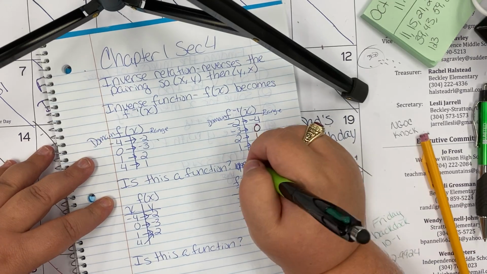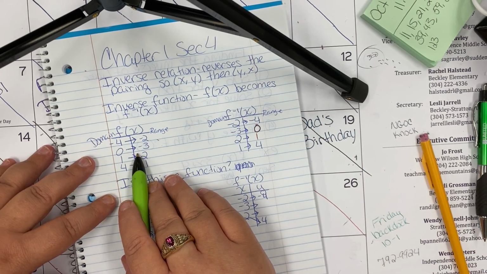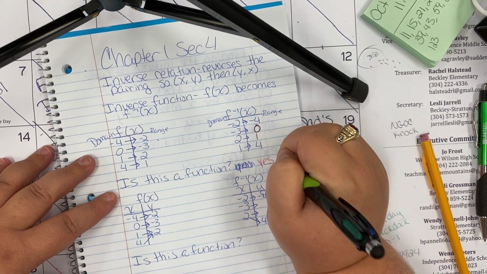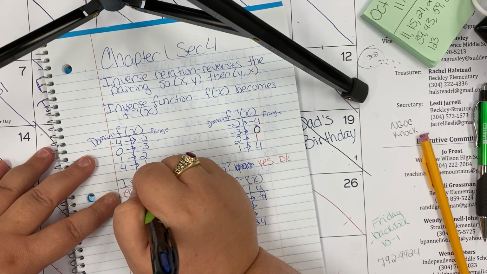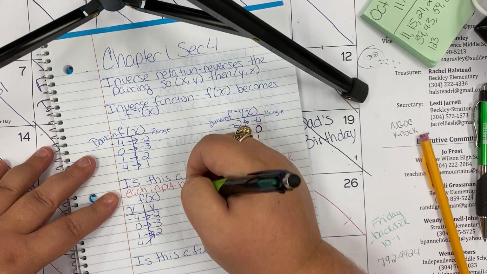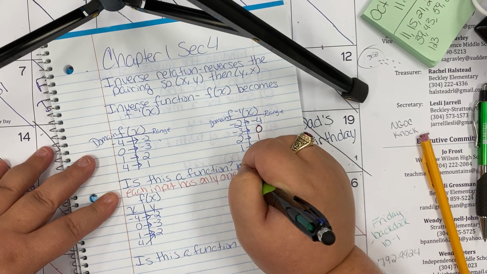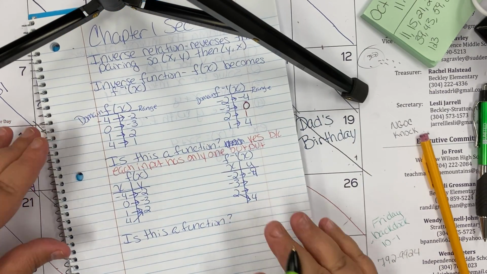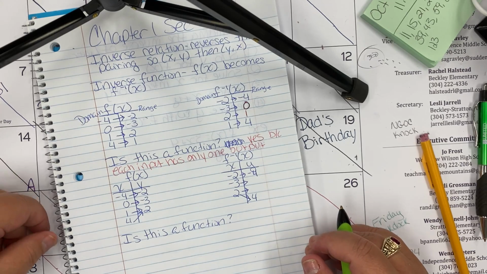So is this a function? Each pairing goes to only one other pairing. So yes, this is a function because each input has only one output. So taking the inverse is a good way to be able to tell if you have a function or not.